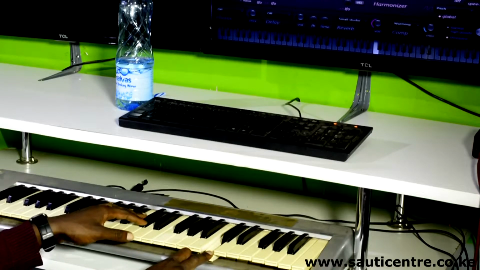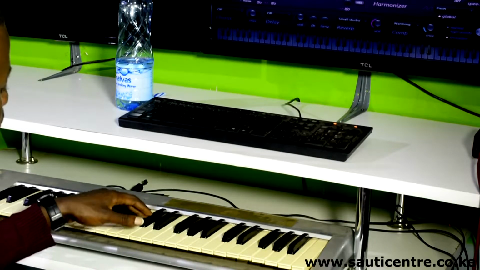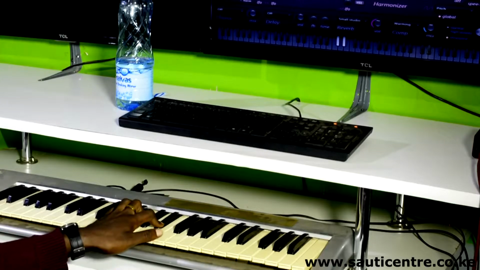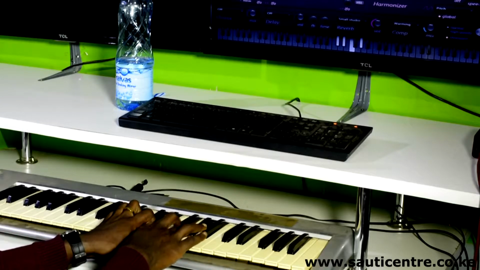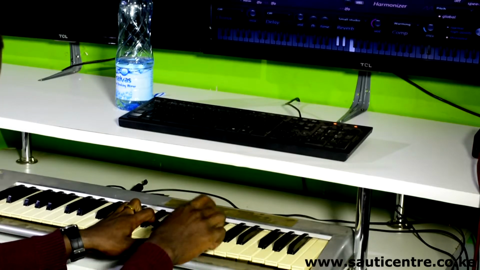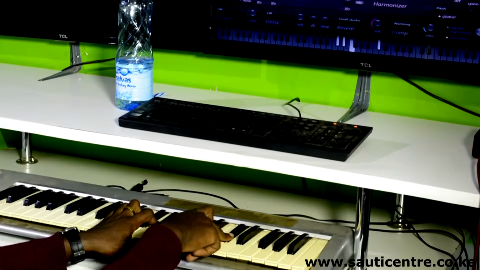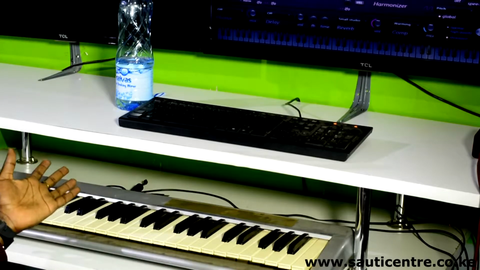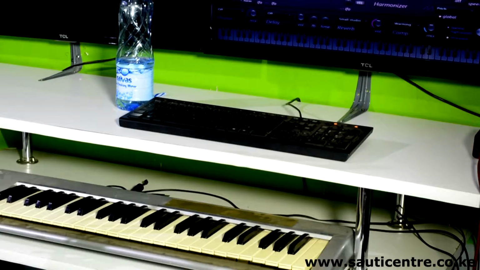So the scale within C sharp is C sharp, D sharp, F sharp, G sharp, A sharp, C, back to C sharp, okay? You can also name the notes using flats, depending on which naming is comfortable with you.